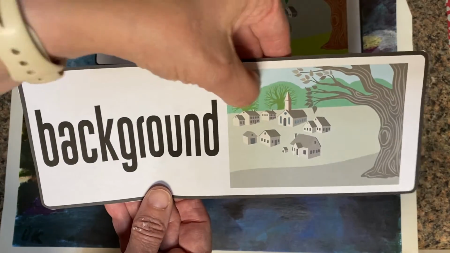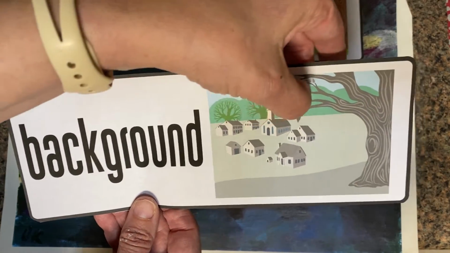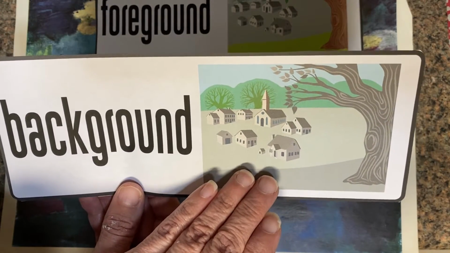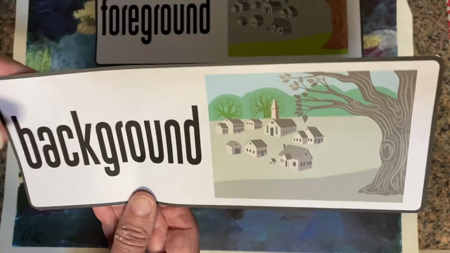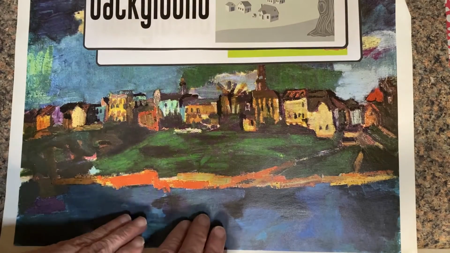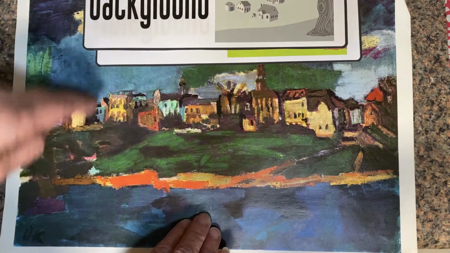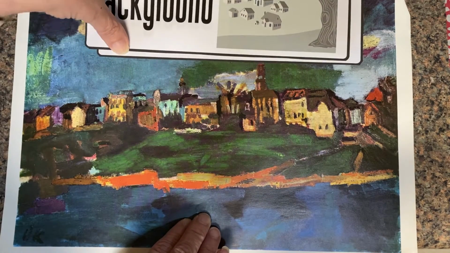This next word is background. You see the green back here? That's in the back. That's behind. You see the foreground, the water. What's in the background? What's way in the back? So the foreground is the water. Way in the back we see a city. And the city was Dresden, if you would remember.